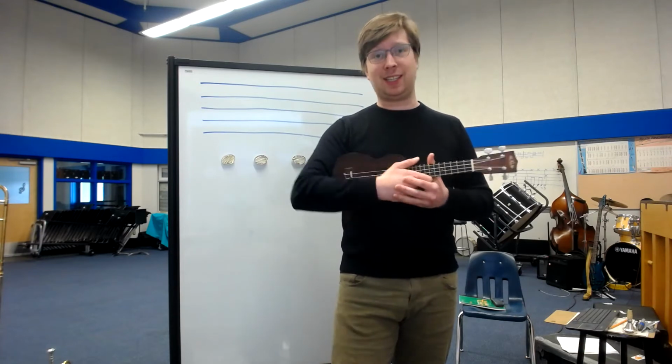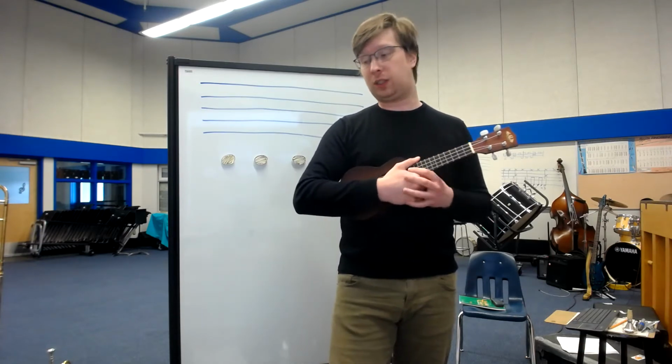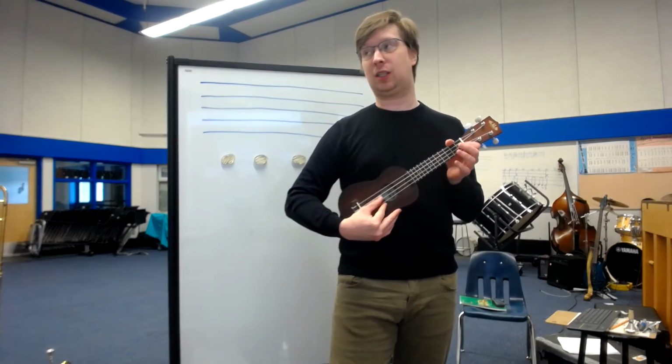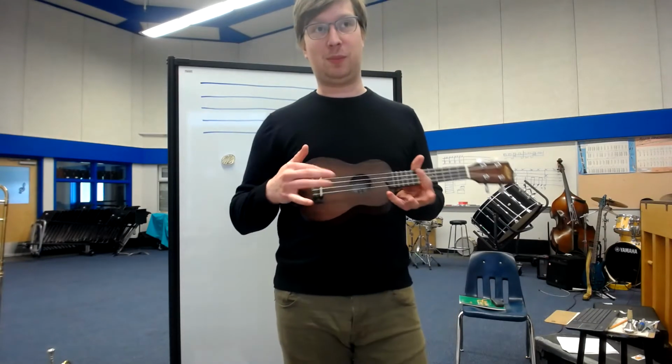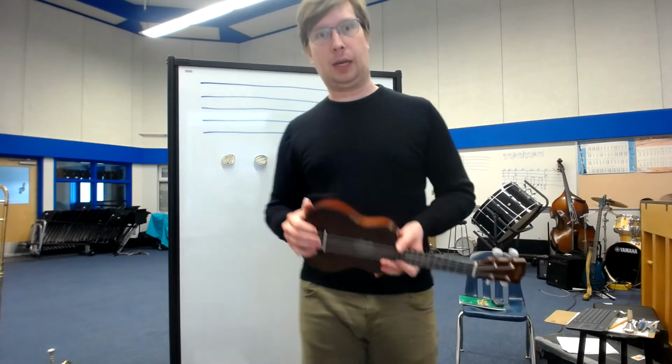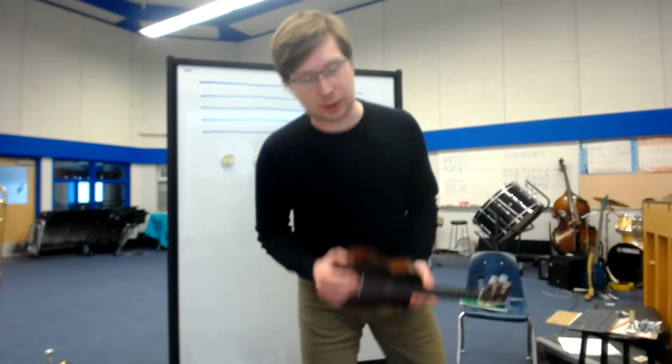So today, we're going to shift away from the chord stuff, and we're going to work on picking and playing individual notes and actually reading a little bit.